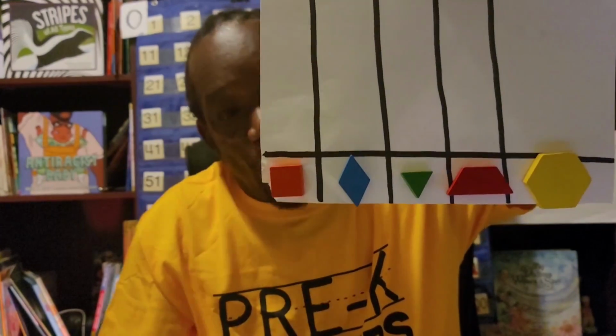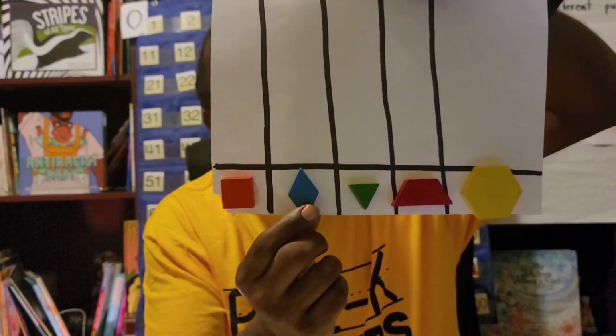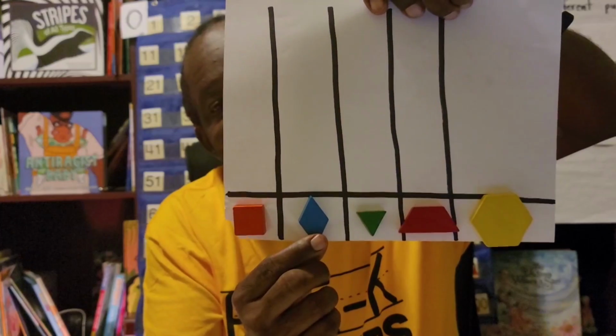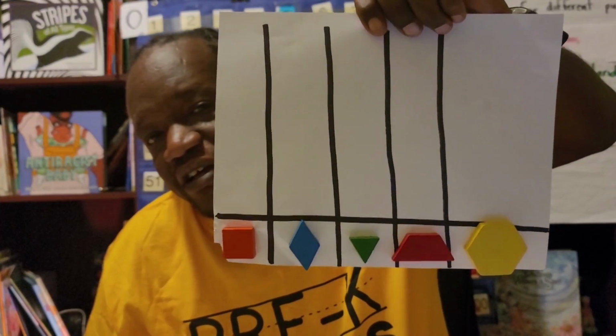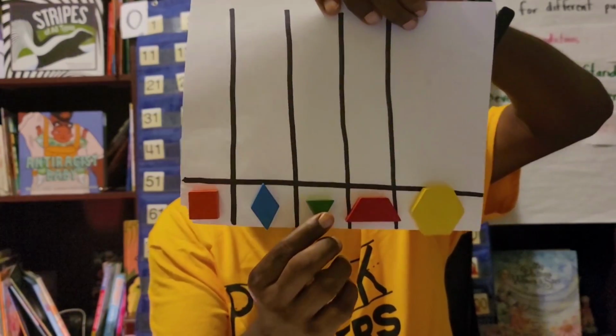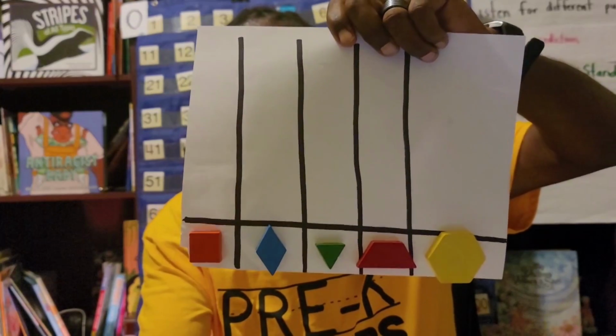Right, that's a square. Linux, what is this shape right here? Yes, that's a diamond. Or what's the other name you can call it? Yes, a rhombus. A rhombus. What's this shape right here? Macy?